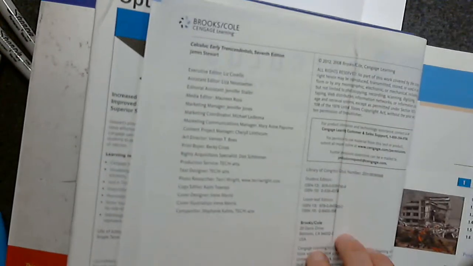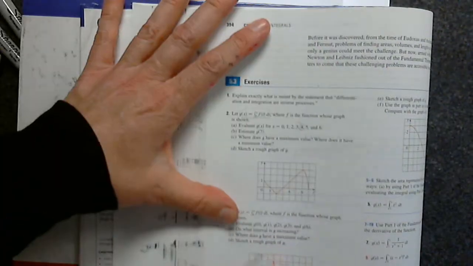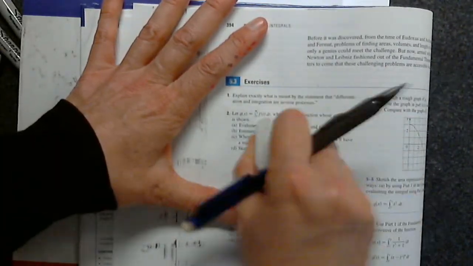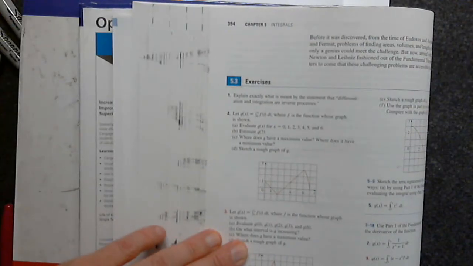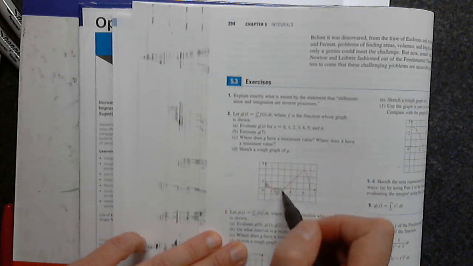Of course, if I change x, the answer will change. So let's choose another. Okay, if you want to use 3, then we have the area that is this, which means 2 negatives, which is 1, right?